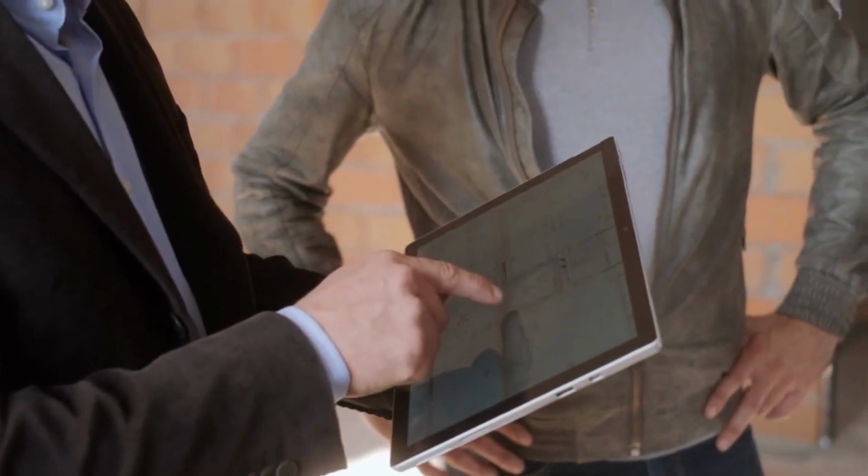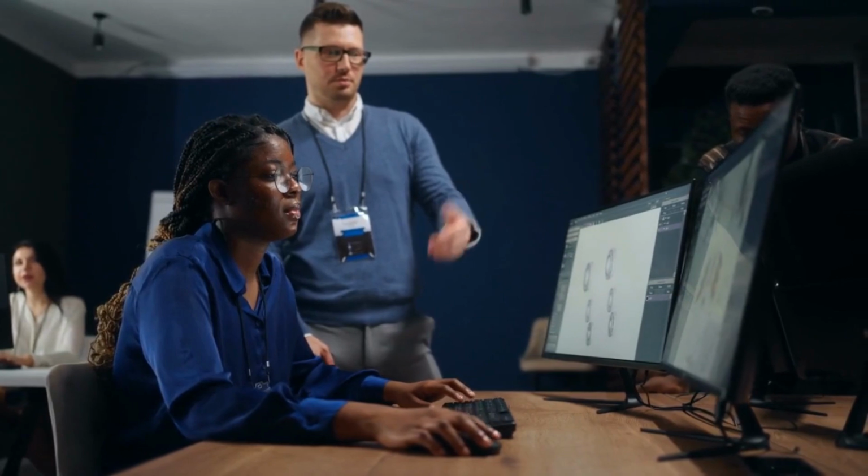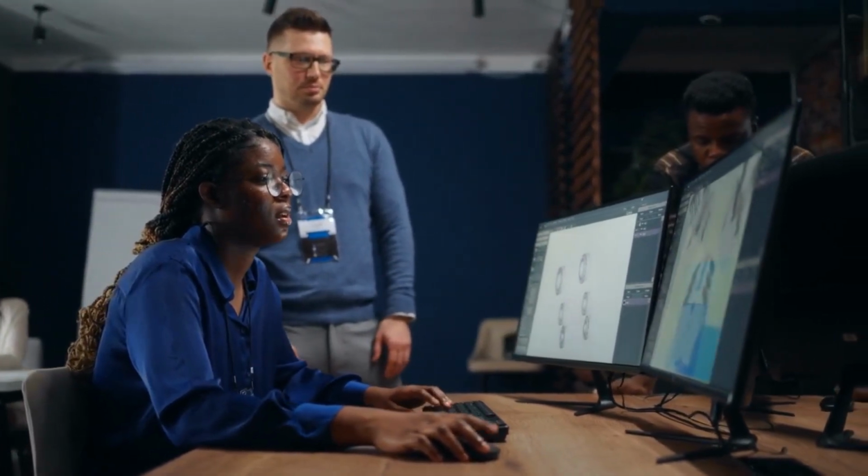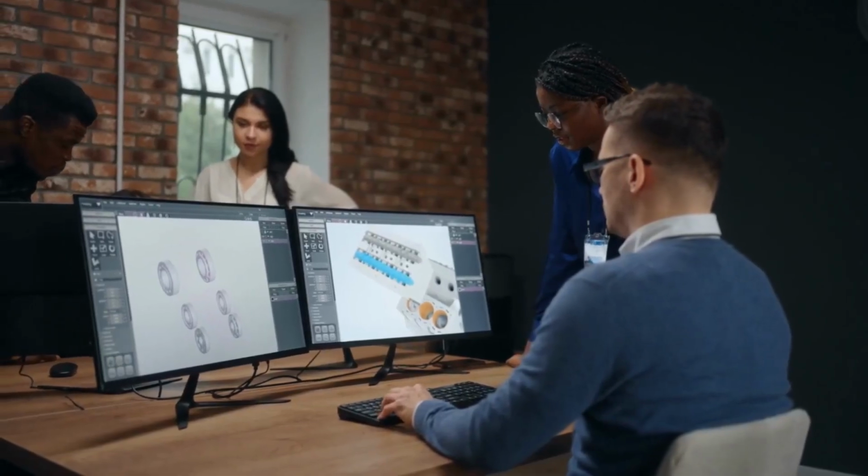Invest in training and skill development. Equip your team with the necessary expertise to effectively use BIM software and workflows. Continuous learning is the key.